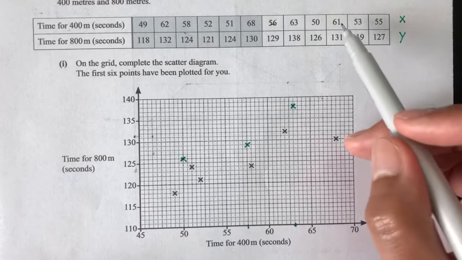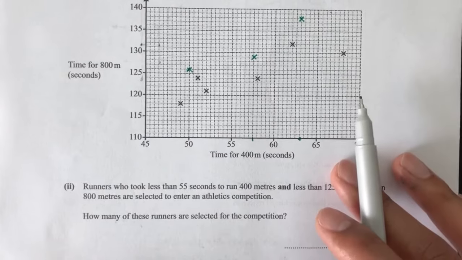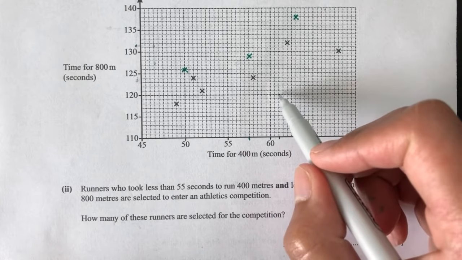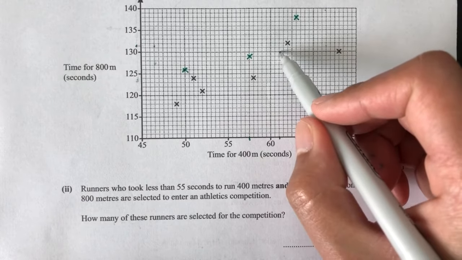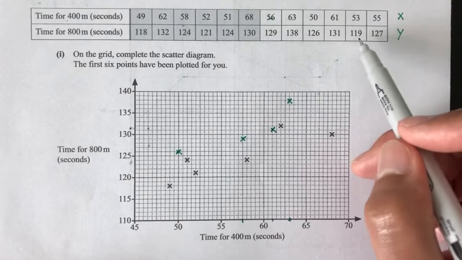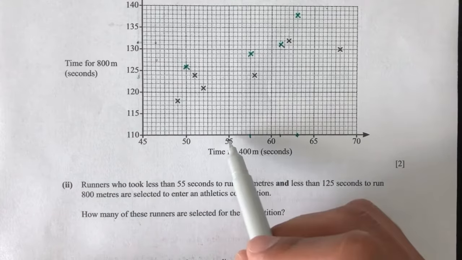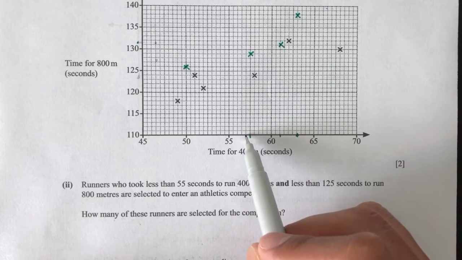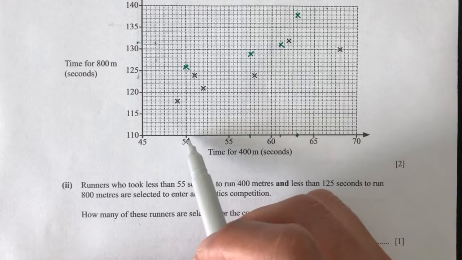And the next one will be 61, 131. 61, 131. So 61 is here. 131 will be on this point. Okay, so 53, 119. 53 is 56, 57. Sorry, 53 will be on this side, my bad.